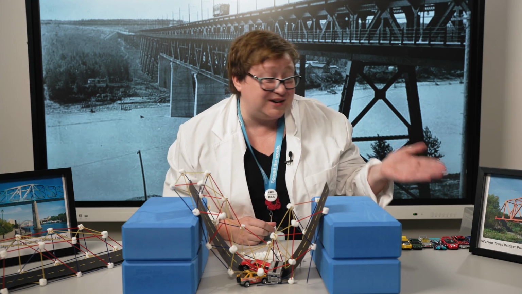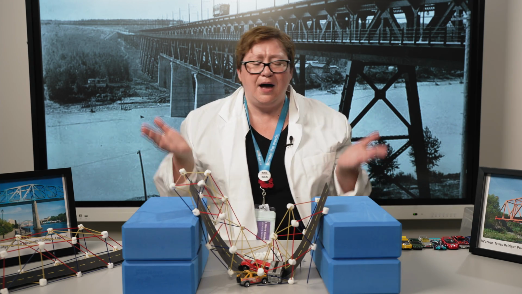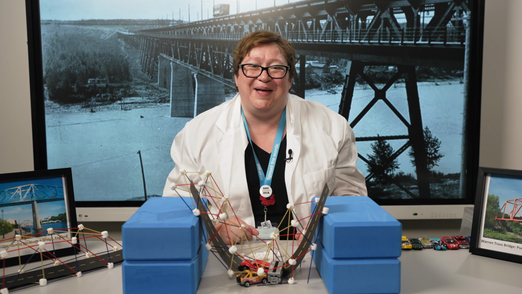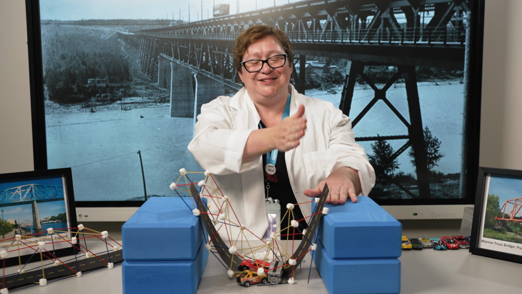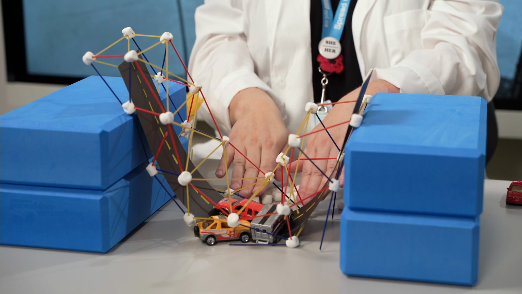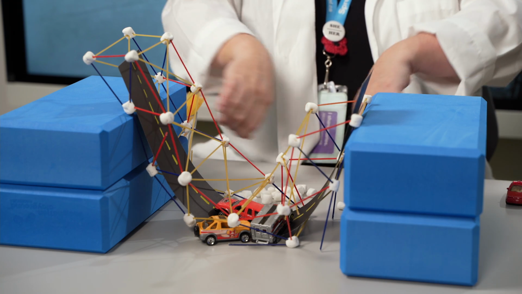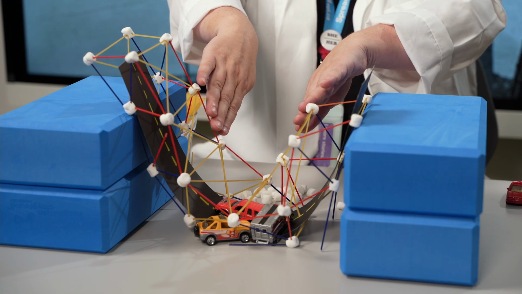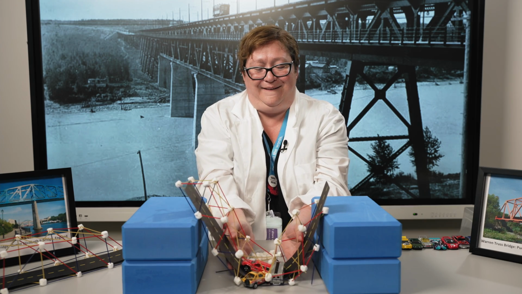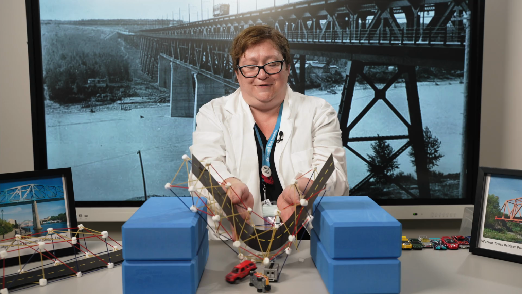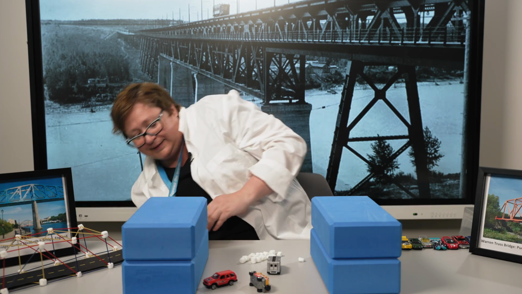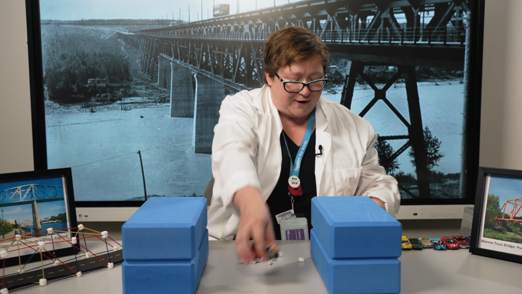So our Warren truss bridge, while kind of strong, only held 2 cars before it collapsed. And it collapsed in just the way that we described above. So you can see that it sags out. The beams on the bottom of the bridge separated, and the beams on the top of the bridge squished together. Okay, I am going to move my destroyed bridge off to the side. We'll pick up our cars.